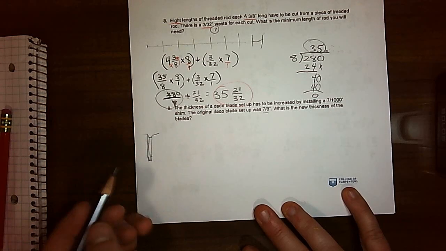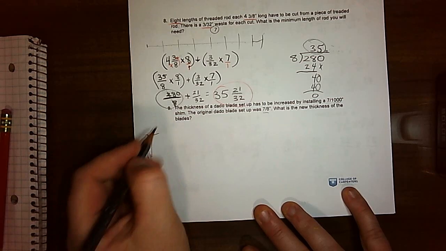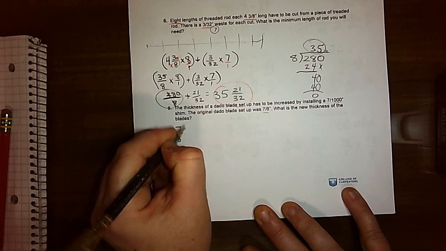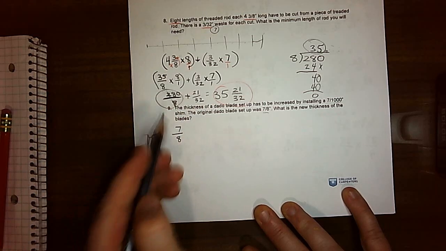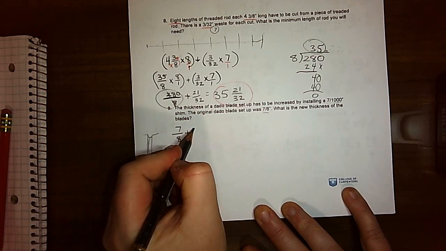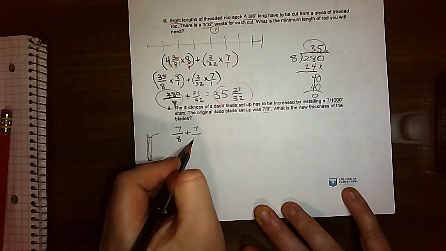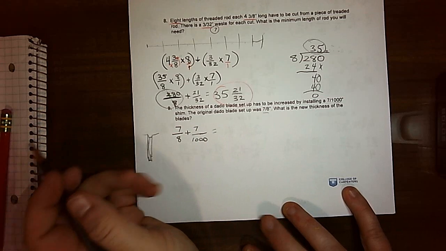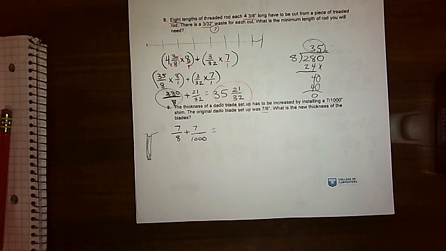Okay, so I'm going to write that out. Again, I'm going to put them on top of each other first for clarification. So the blade plus that shim of some crazy number here. And 8 can go into 1,000 evenly, can it not? Yes. And what are we going to multiply it by?